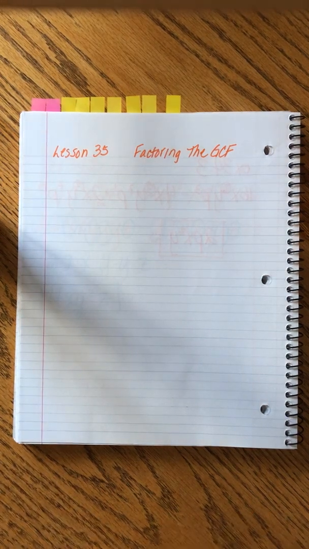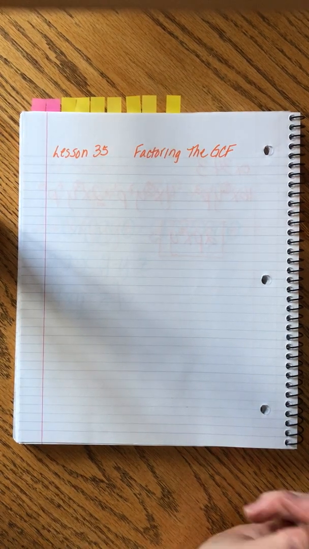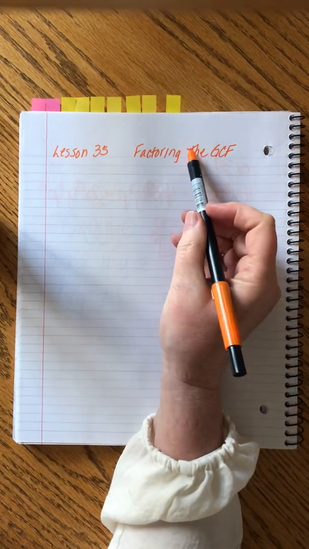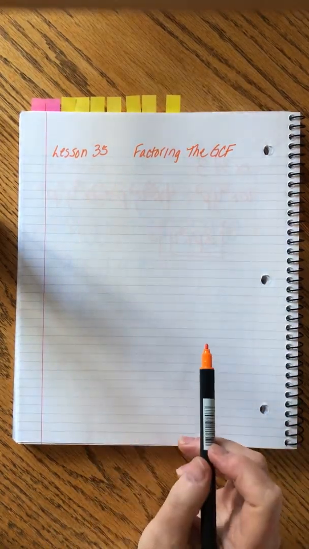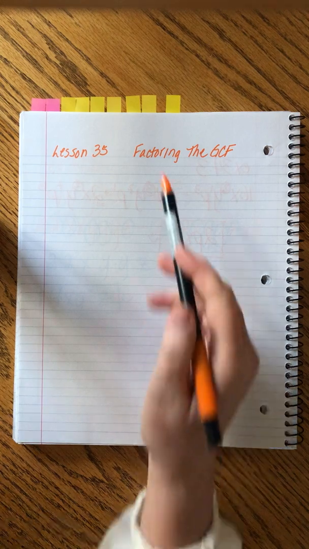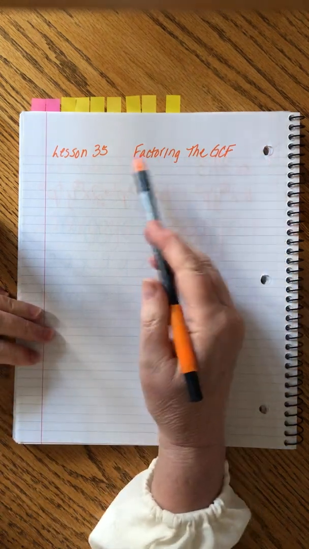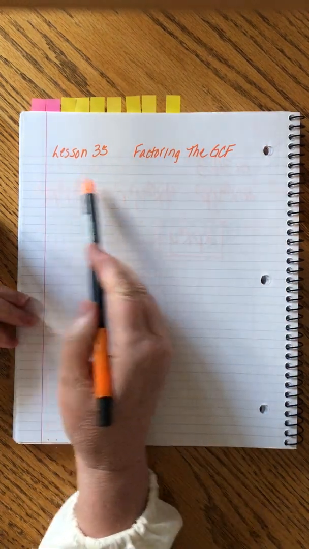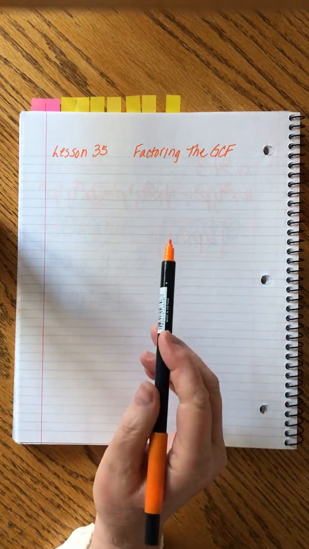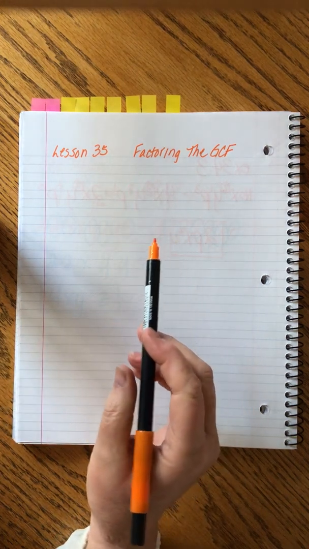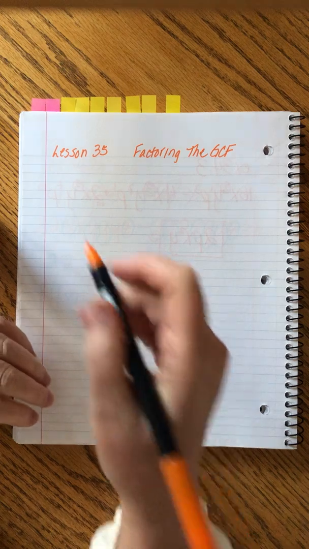Saxon Algebra 1, Lesson 35. We have multiple parts to this lesson, so technically I should have written this down here. If I write it up here, that usually means it's just one topic for the lesson. If I write it here, that means it's the first topic of multiple parts. But I forgot, so sorry.